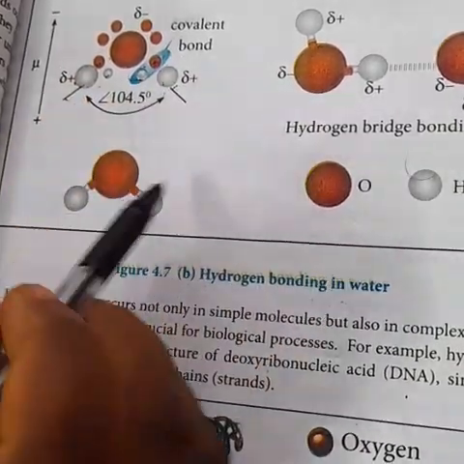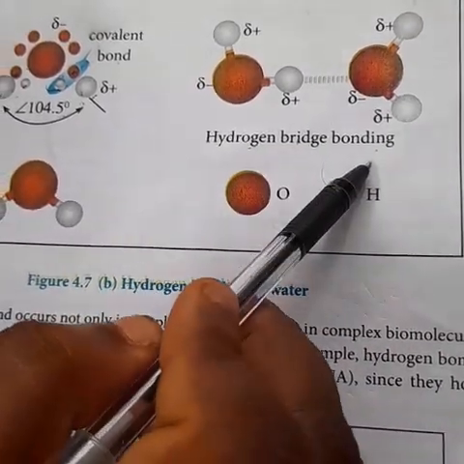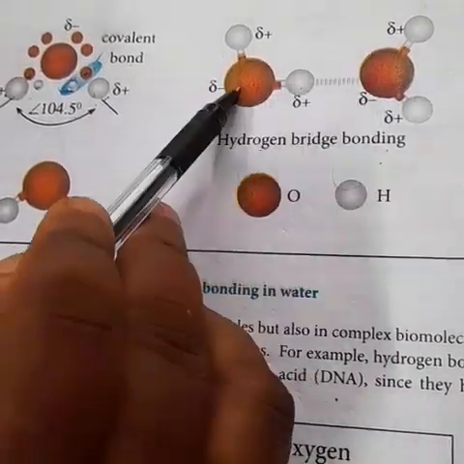Understood? So this is the hydrogen bridge bonding between the two water molecules. Understood?